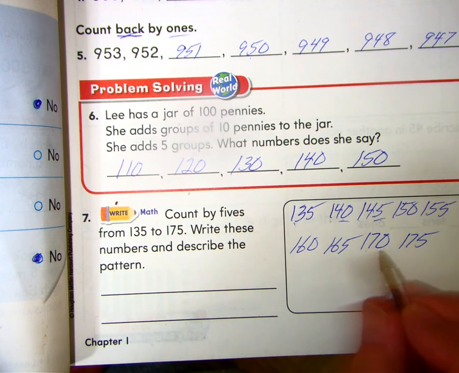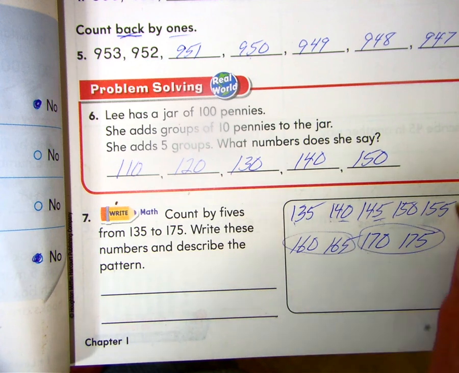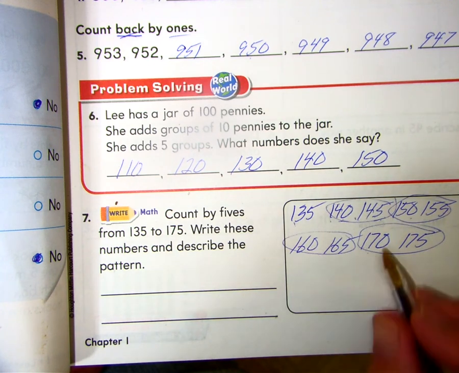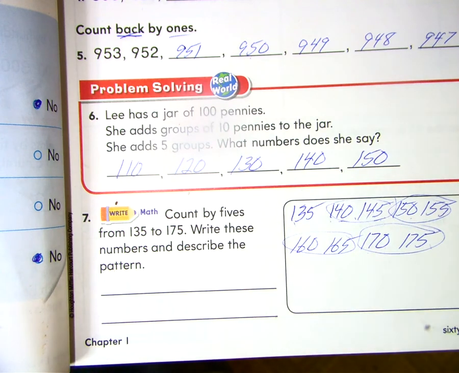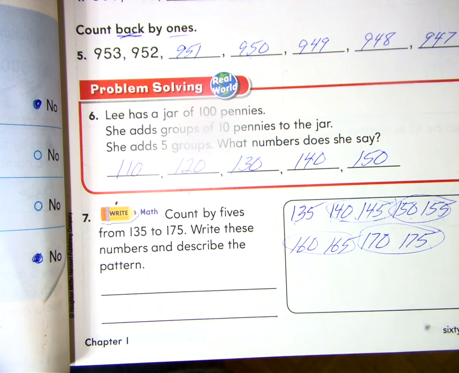175. See how there's always 2 in the 70s, 2 in the 60s, 2 in the 50s, 2 in the 40s: 0, 5, 0, 5, 0, 5, 0, 5. Okay, that's our pattern. Always 2: 0, 5, 0, 5.